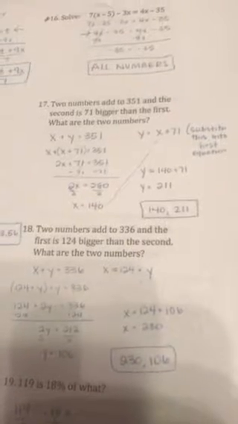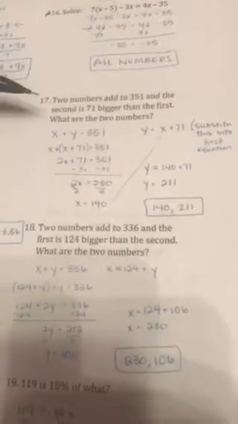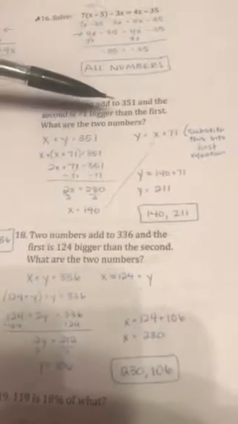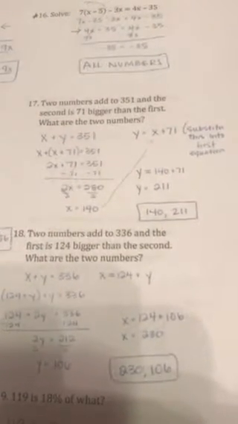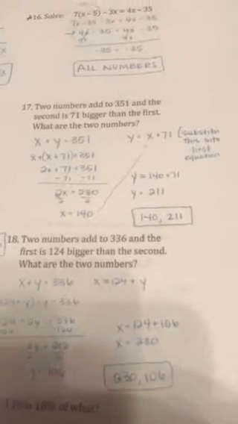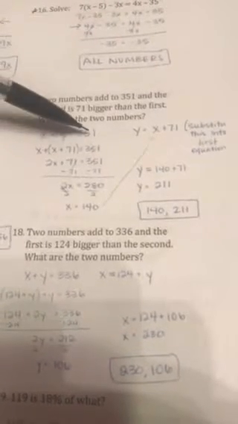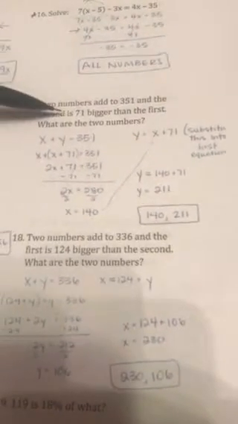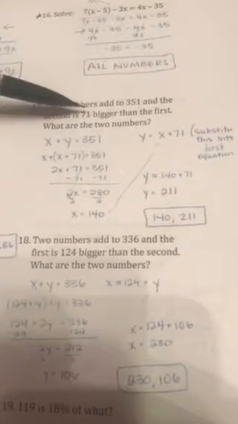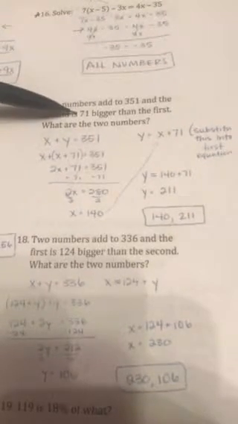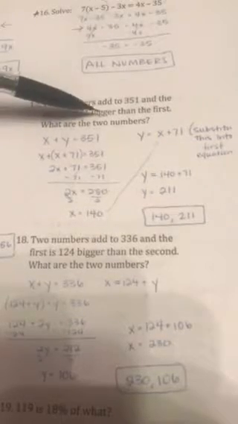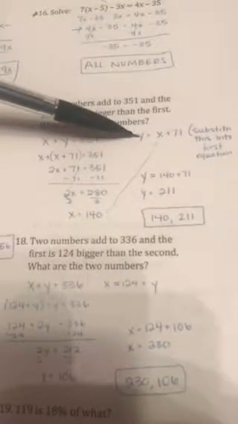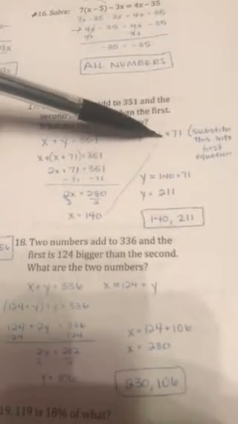All right, we are on to the fun ones, guys. Who doesn't love a good word problem? Me. All right, 17. Two numbers add to 351. Okay, we don't know what the two numbers are, so we're going to give them variables. X plus y equals 351. And then they tell us that the second one, which we've named y, is 71 bigger than the first. So I'm going to put y equals x plus 71.